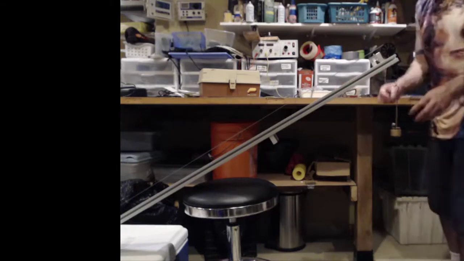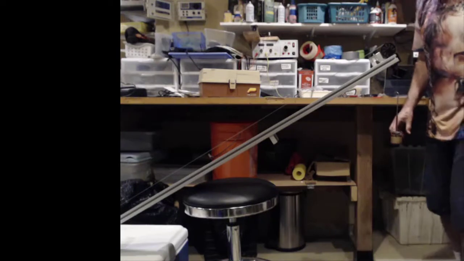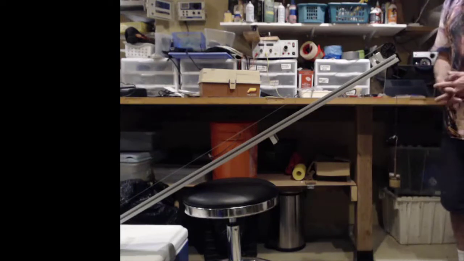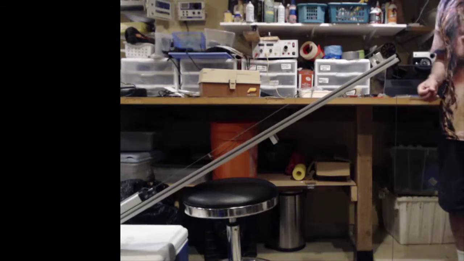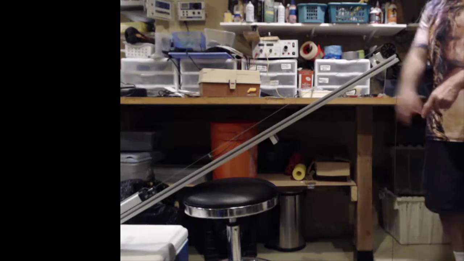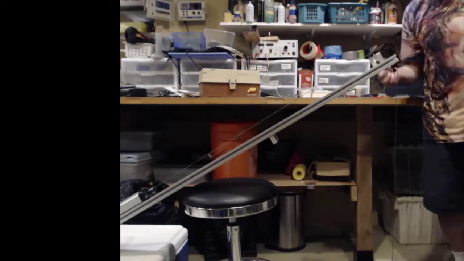It's another 2, it's actually about 3 grams. So let's see if this is enough to do it. It's going. Seems like it's going at a pretty constant velocity. I'm going to go with that and say that that was the mass that just was able to get this cart to pull up. Within a gram or so, that's about it.